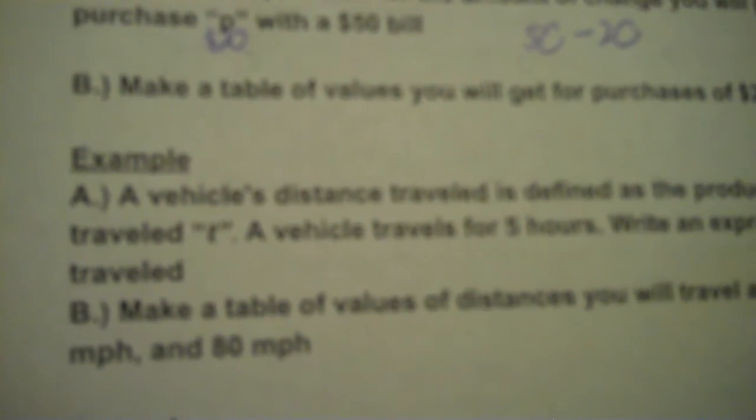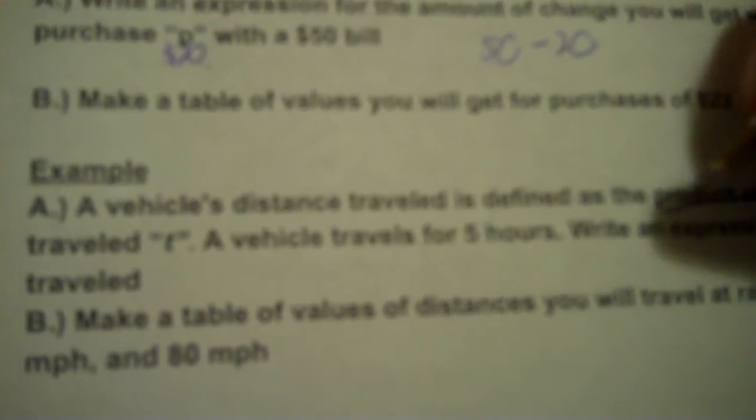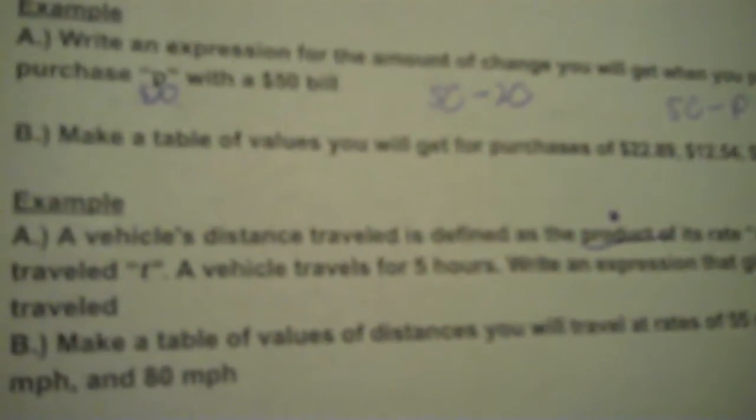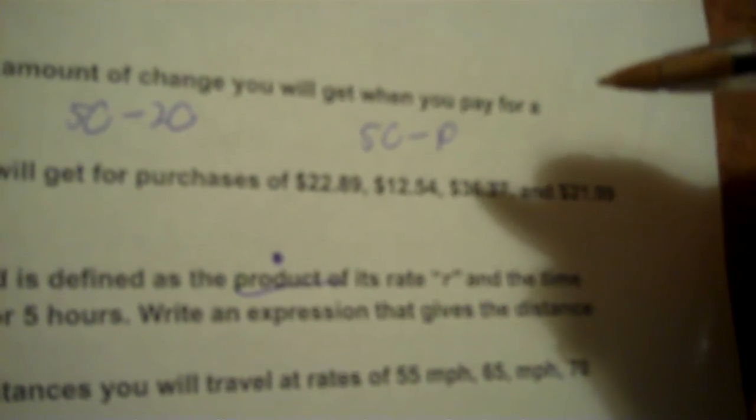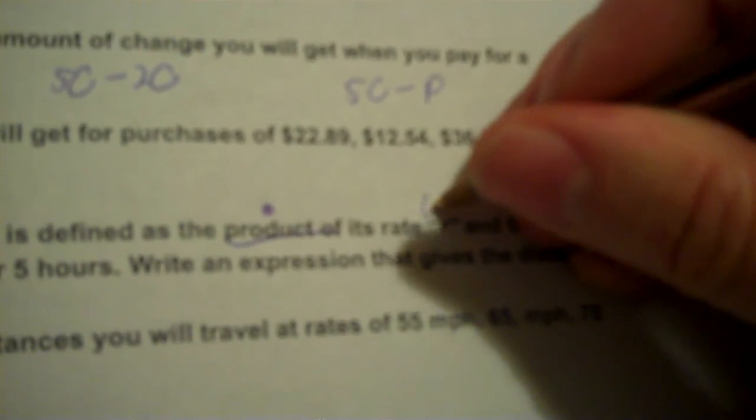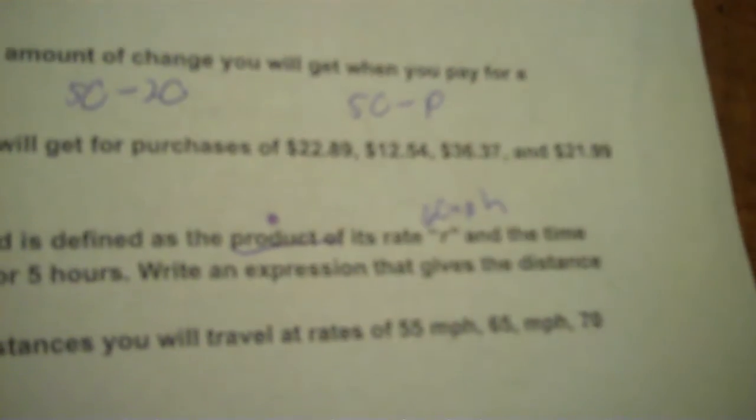Okay, next problem. A vehicle's distance traveled is defined as the product of its rate R. Remember, product means multiplication. We know that. So let's make up a number for R. Rate is miles per hour. Well, if you've been taking driver's ed, you know usually you can drive about 60 miles per hour. We'll make up that 60.